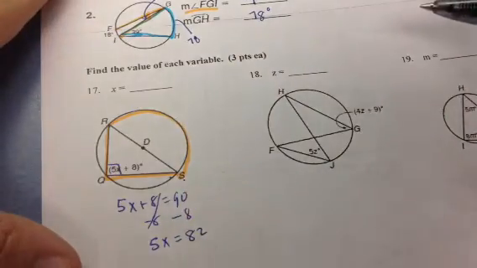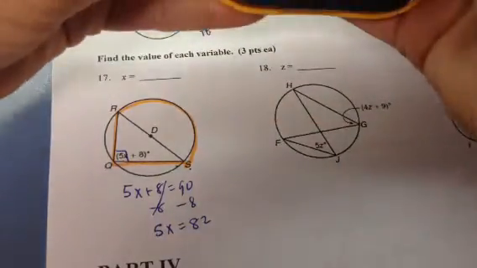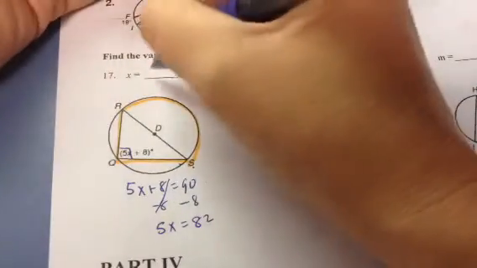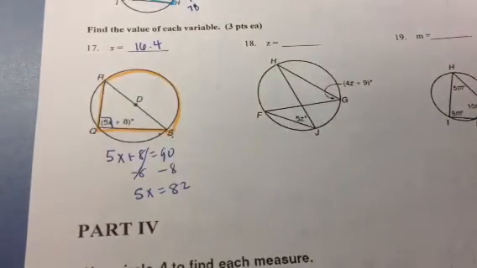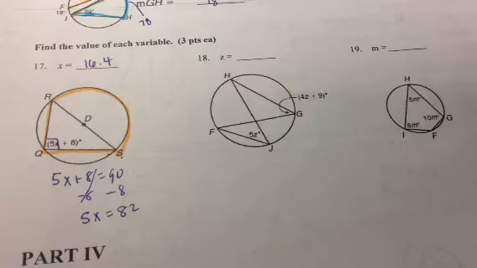82. And when we do that, I know that's kind of funny because we get a number that's not divisible by 5, but 82 divided by 5 is 16.4. So x is equal to 16.4 for that to be true. Okay, the next question, you're asked to find z.